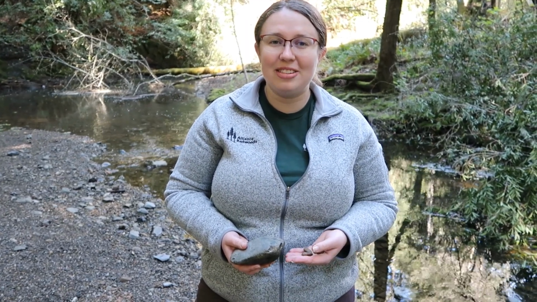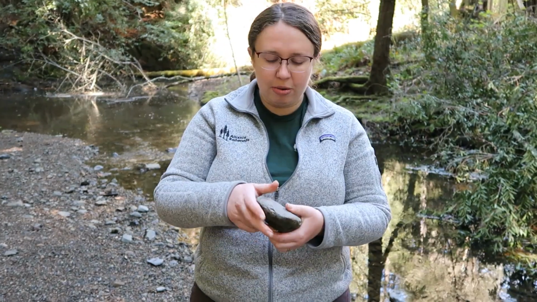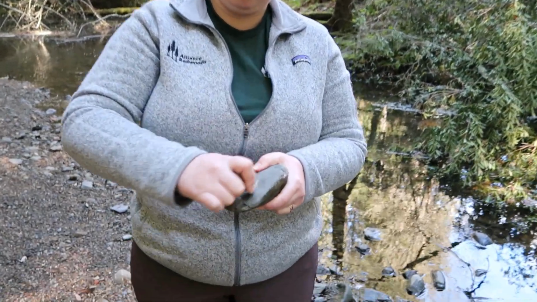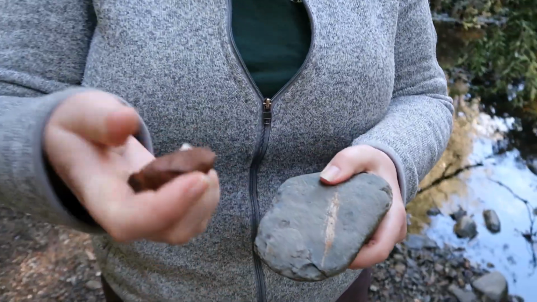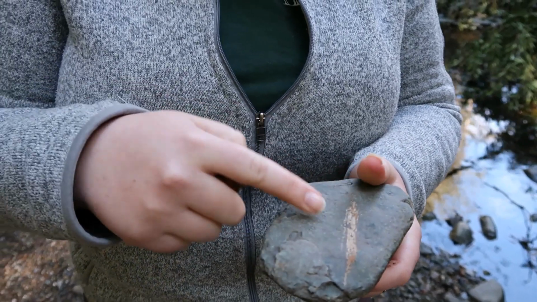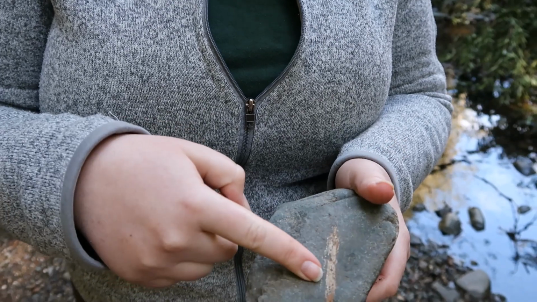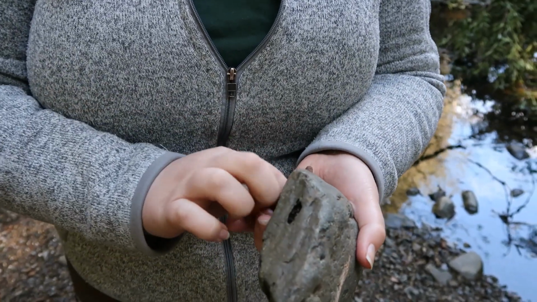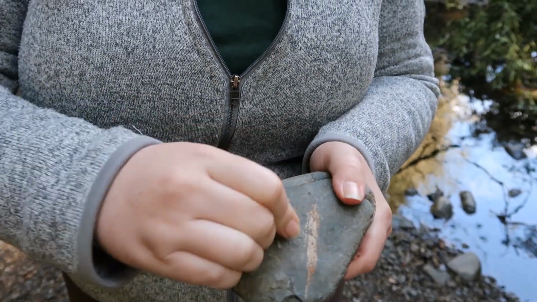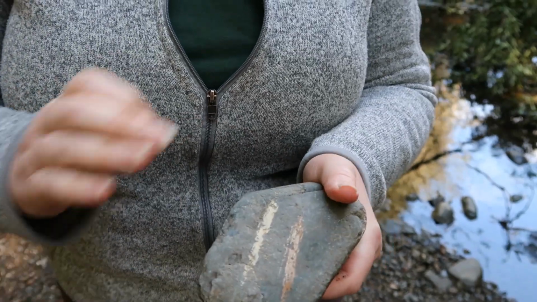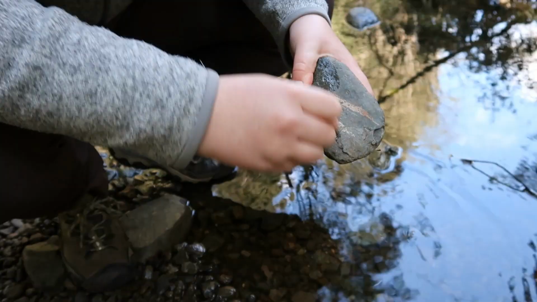Now that we've talked about rock characteristics and we've done a nature journal on a rock, we're going to find some sedimentary rocks and make rock paint out of them. To make rock paint, you scratch a rock like this soft sedimentary rock against a hard rock like a metamorphic rock. Now when it's dry, it just makes dust, which isn't very much fun. But if you get the rocks wet, we can make some paint.